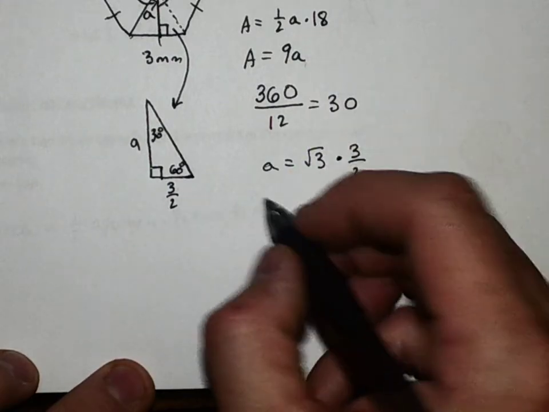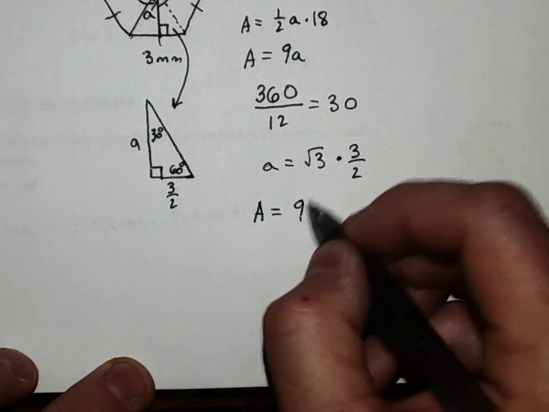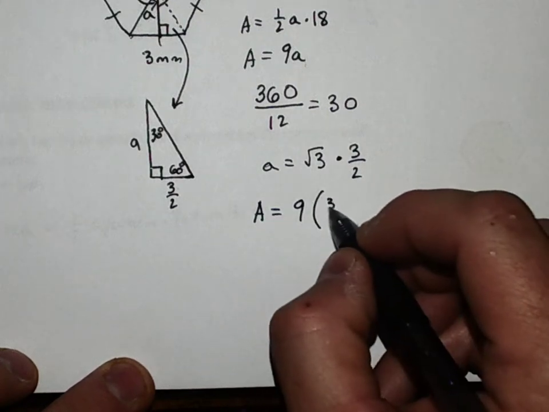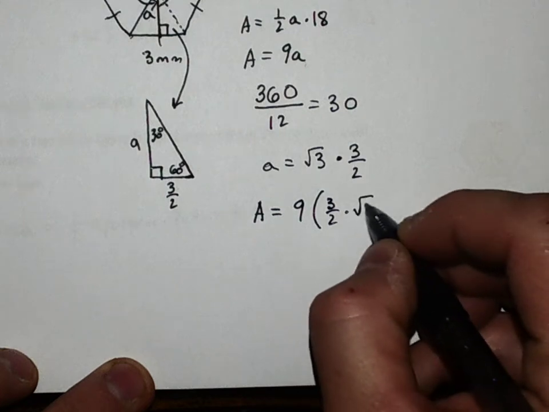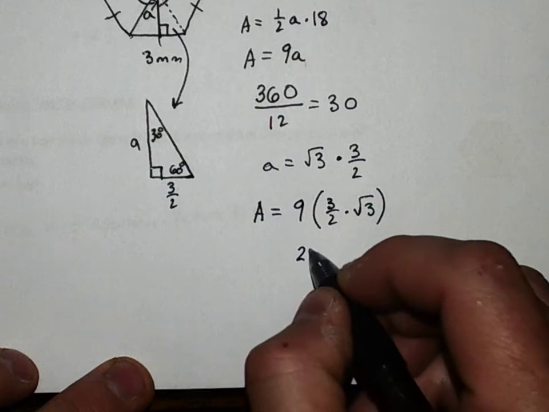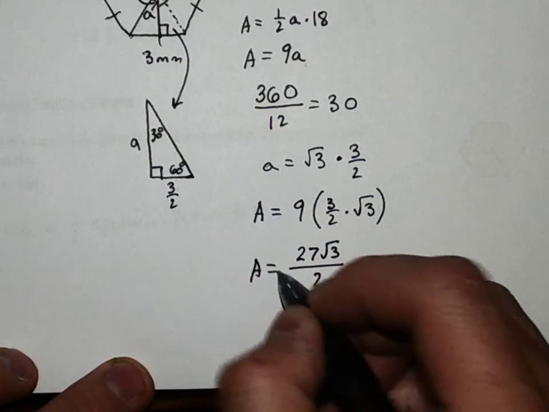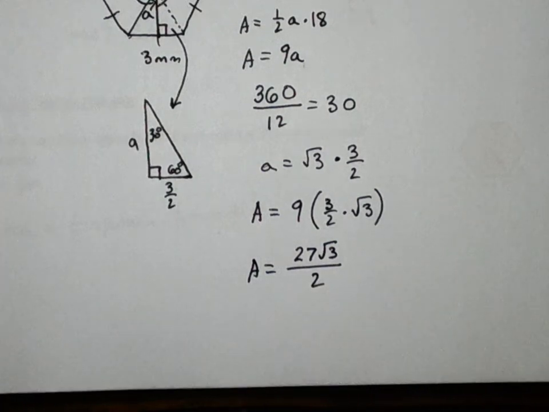Plug that in. A is equal to 9 times 3/2 times the square root of 3. 9 times 3 is 27, square root of 3, all divided by 2. That would be your exact answer.